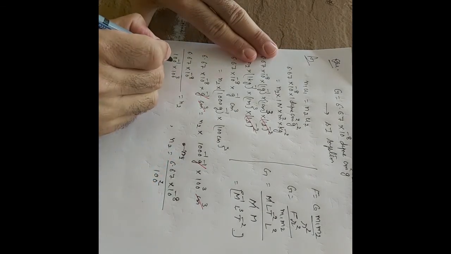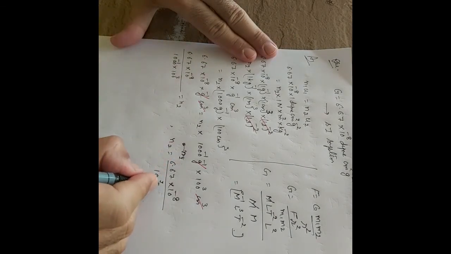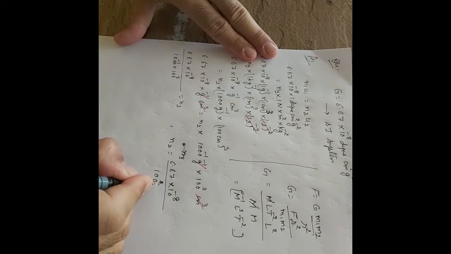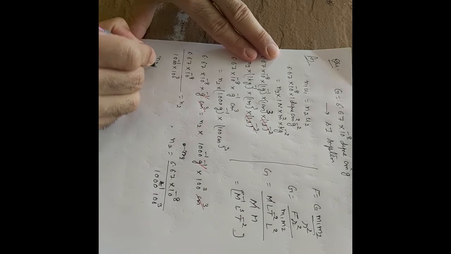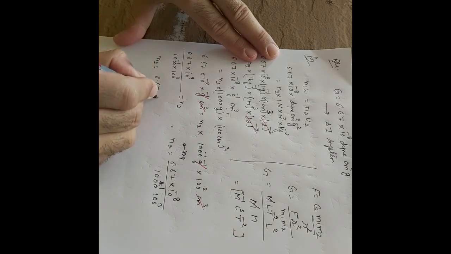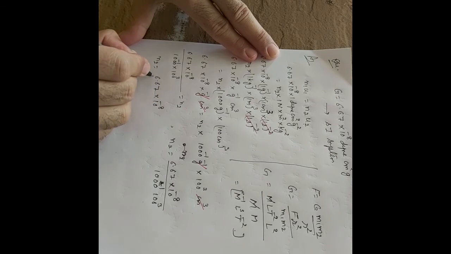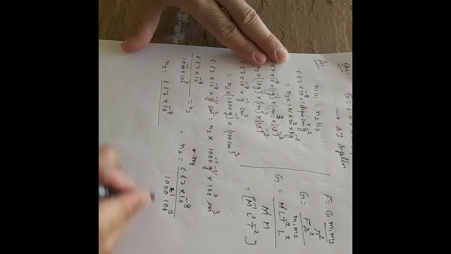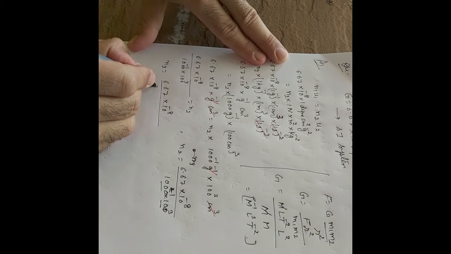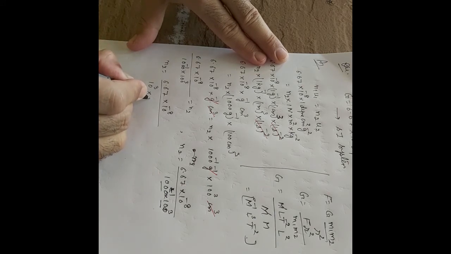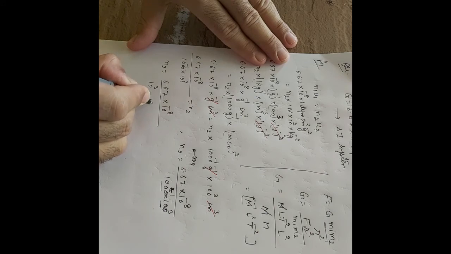This was 1000, so 1000 to the power minus 1, 100 to the power 3. So N2 equals 6.67 × 10 to the power minus 8 divided by, what is 1000? Here this is the multiplication, so what will I do? I will convert it into powers of 10: 10 to the power 3 multiplied by, and what is this? 100 equals 10 to the power 2, its cube.